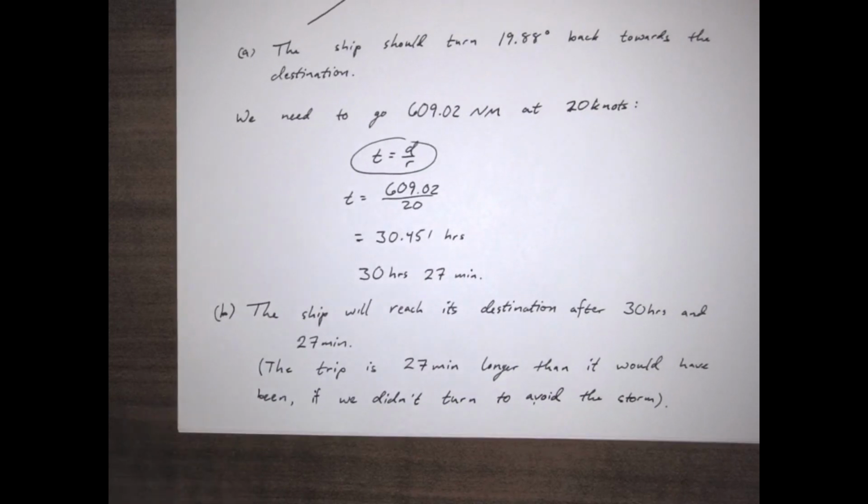So that's just an interesting side note, not necessarily what was asked, but it's good to know. So going 15 degrees out of our way for 10 hours ended up adding 27 minutes to the total trip.